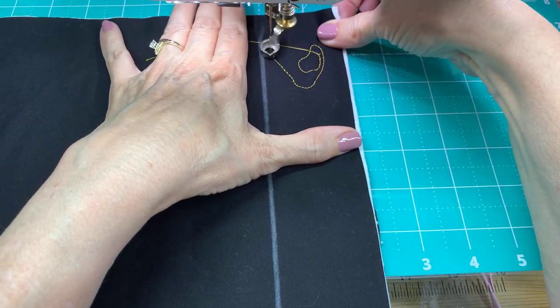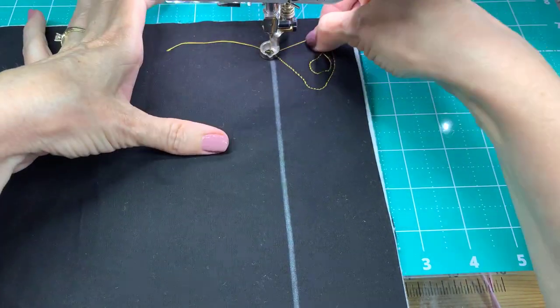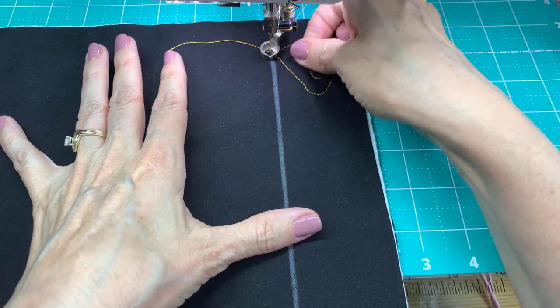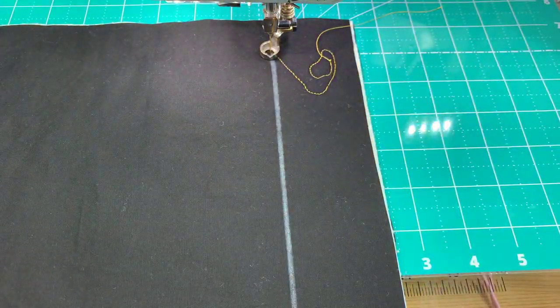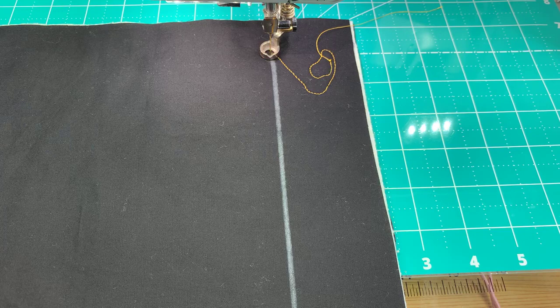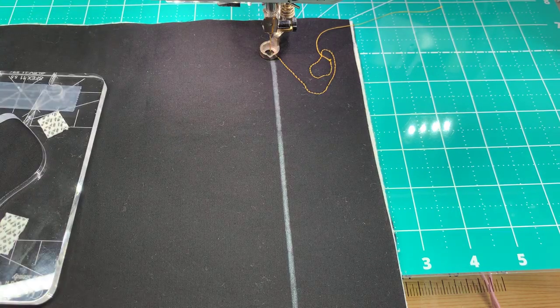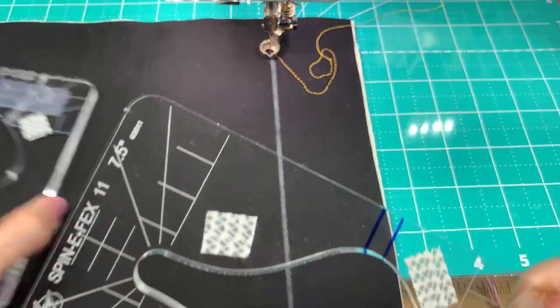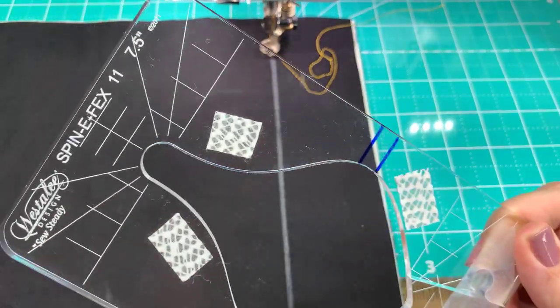Okay, so we'll just come right over to here. We're going to be in this line. We're again using the same 7-inch template that we just used before, and I like that size. It's kind of working well for what I want. So let me show you the markings on it and what they're for.